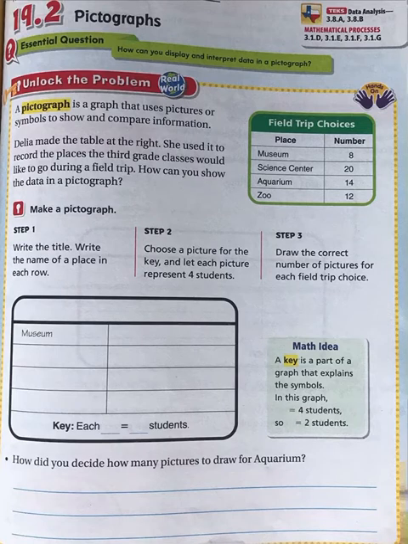A pictograph is a graph that uses pictures or symbols to show and compare information. Let's take a look at the chart. Delia made the table at the right. She used it to record the places the third grade classes would like to go during a field trip. How can you show the data in a pictograph?